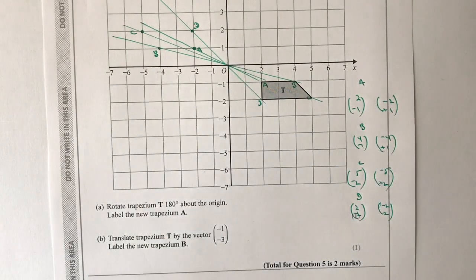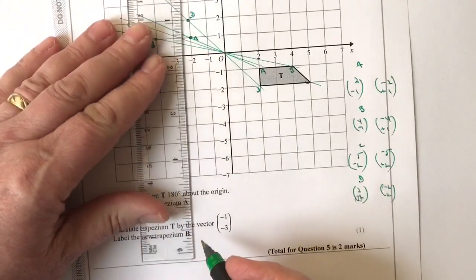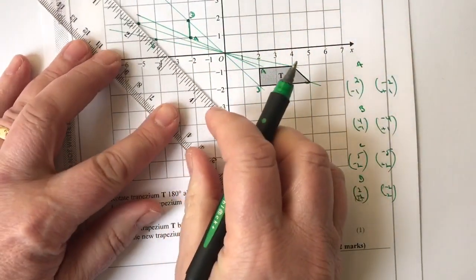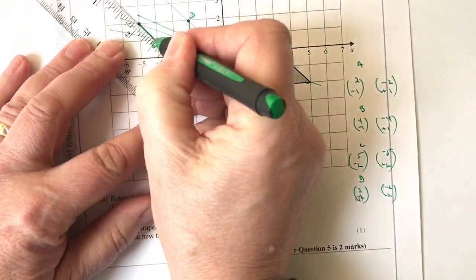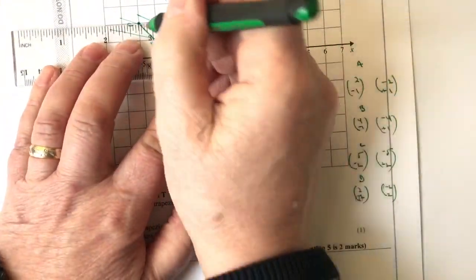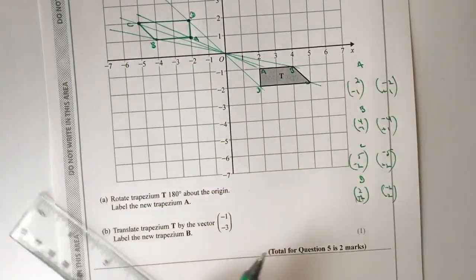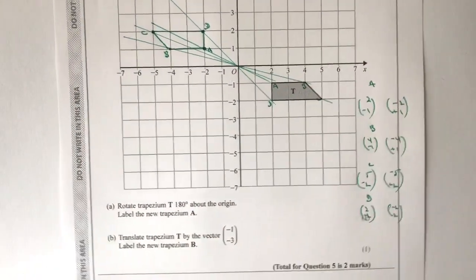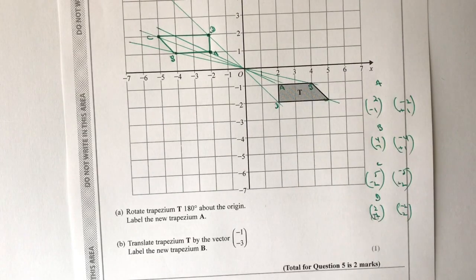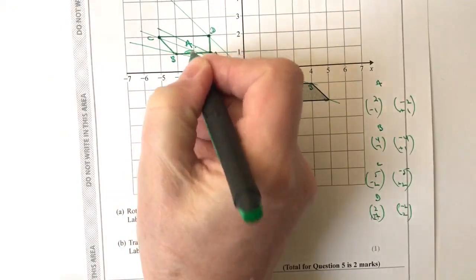So let's just join them up. I think I'll use a ruler for this one. You can see here I'm going to join that to that, that to that, and then that to that, and that to that. Hopefully you can see that okay. We've now got a new trapezium, which we're going to call, in line with the instructions, trapezium A. So that's A.